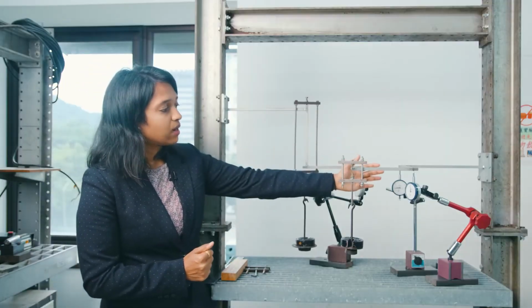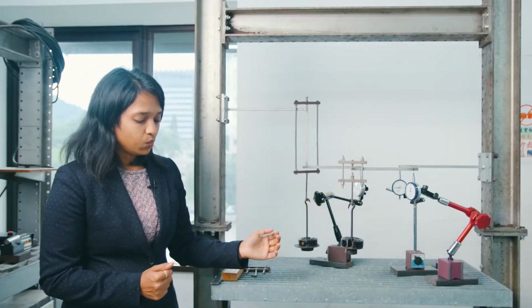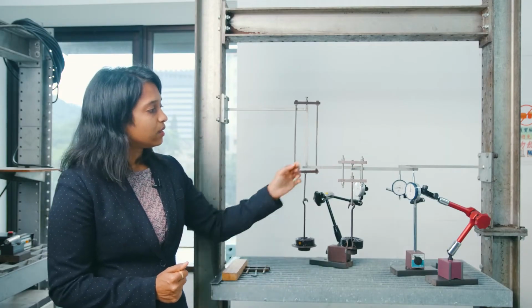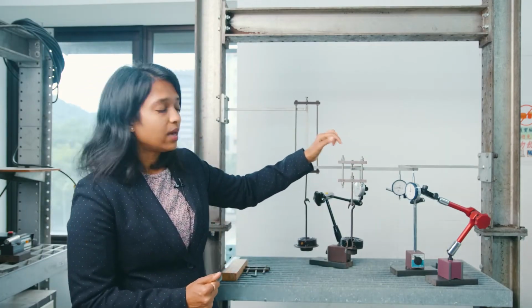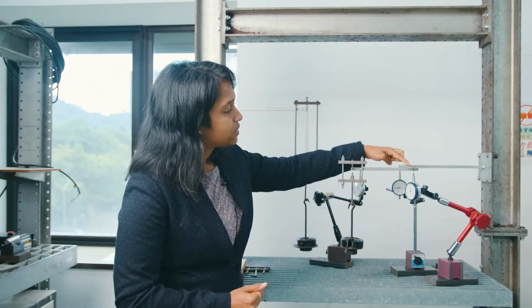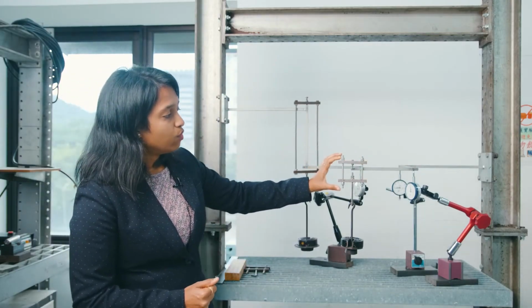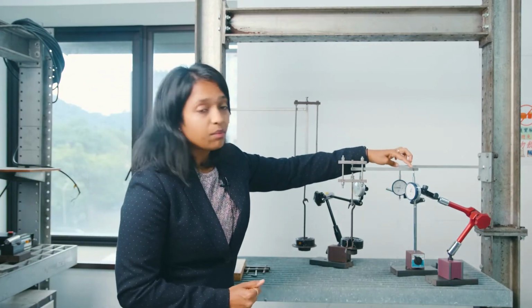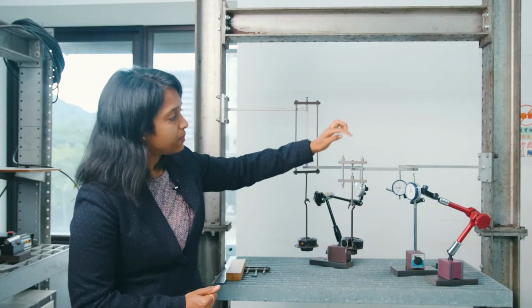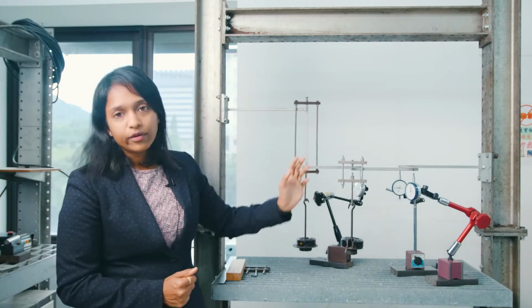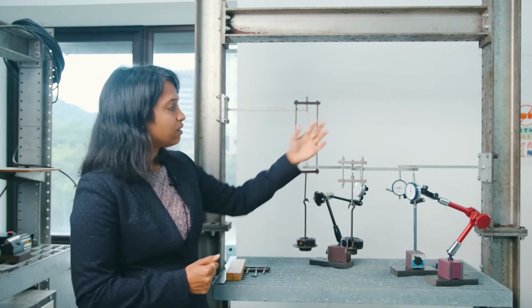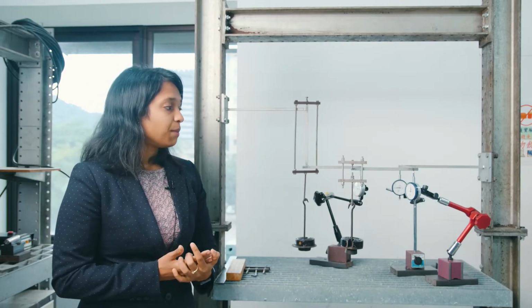Here is another setup where you would start by applying the loads at this point and measure the displacements at these two points. Then you would move the load to a different point and measure the displacements at the other two points, and repeat that for the third point. And again, the purpose is to compare the displacements for the same loading at different points.